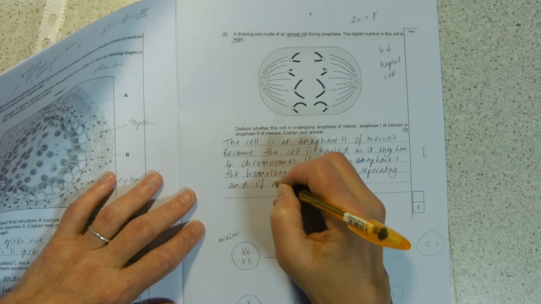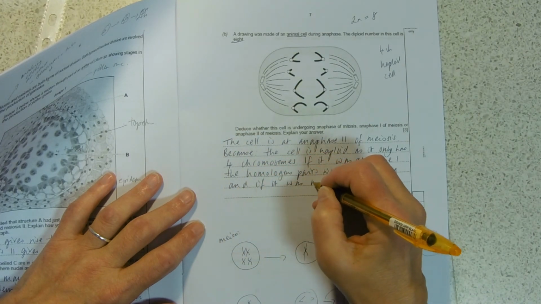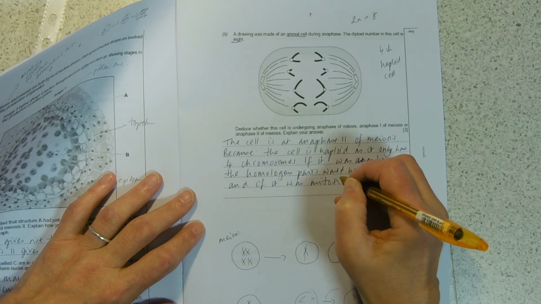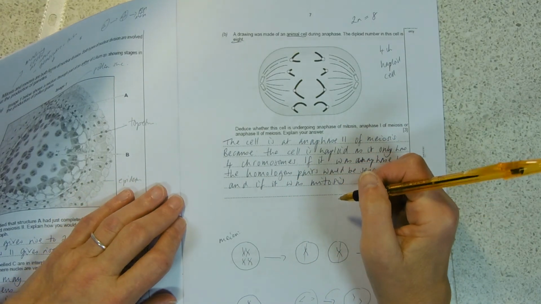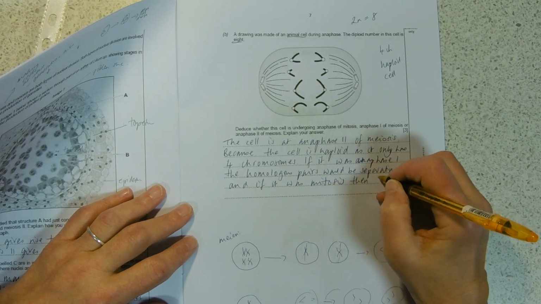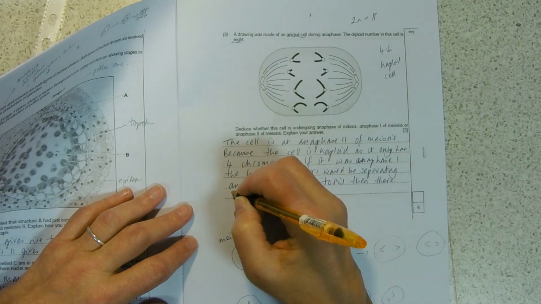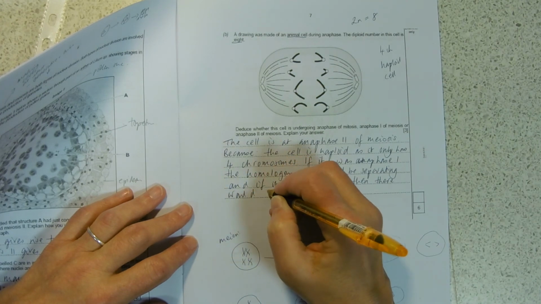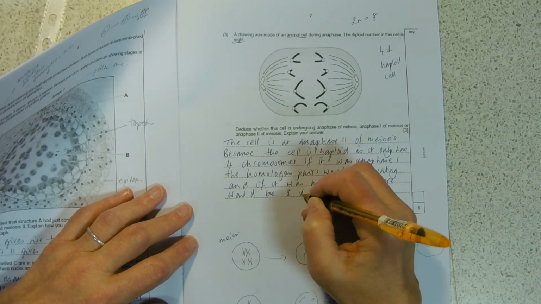And if it was mitosis, then there would be 8 chromosomes.